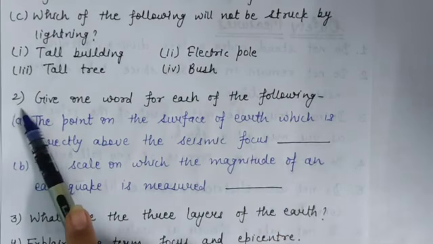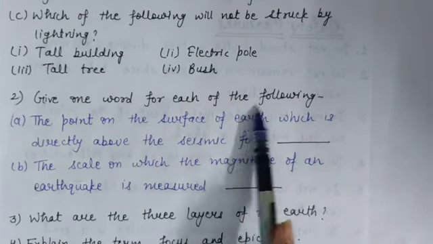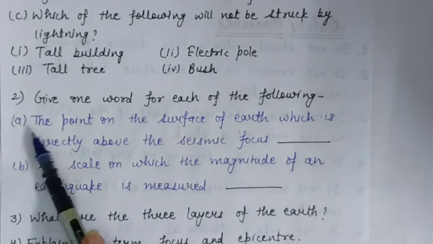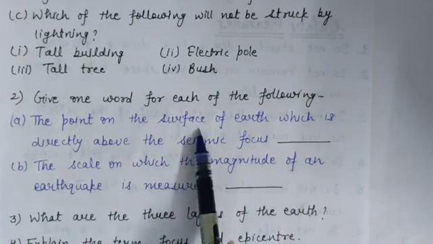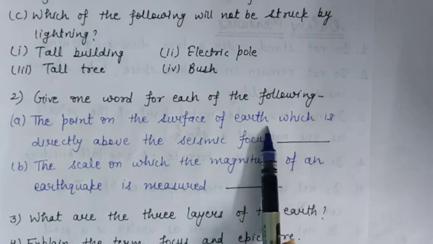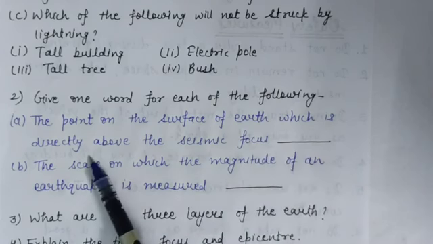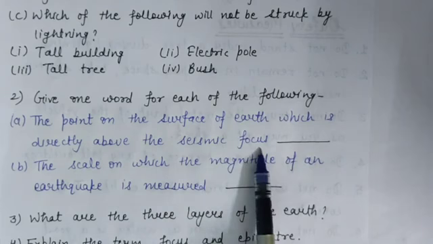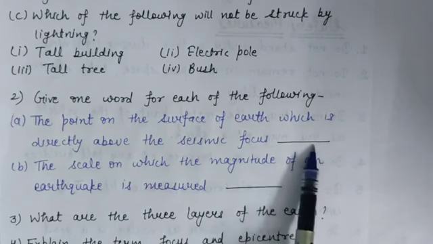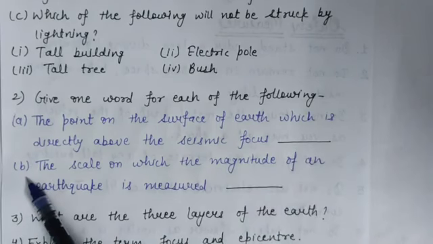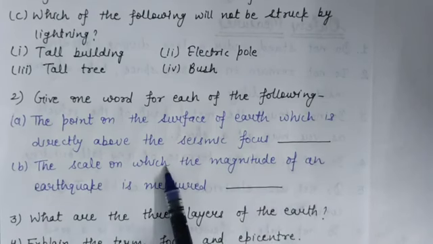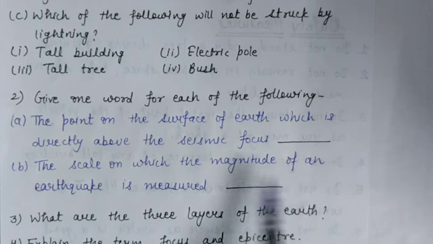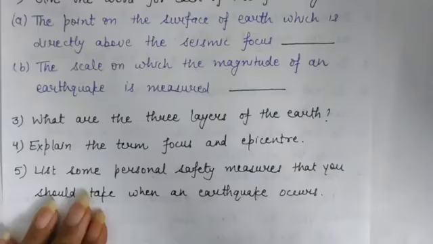Second question, give one word for each of the following. A part, the point on the surface of the earth which is directly above the seismic focus. Write one word for this statement. B part, the scale on which the magnitude of an earthquake is measured. Question number 3.